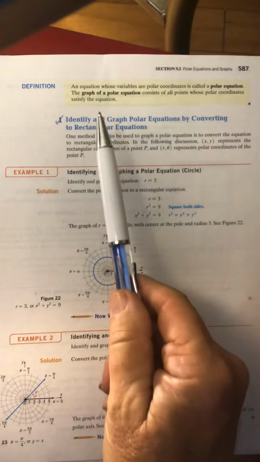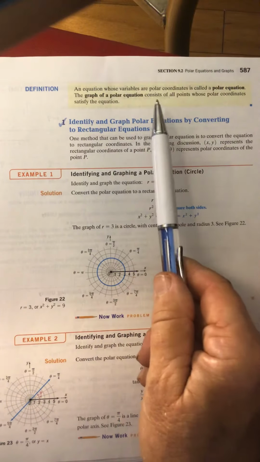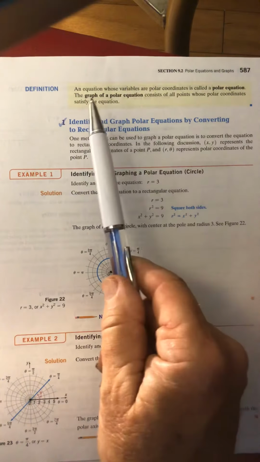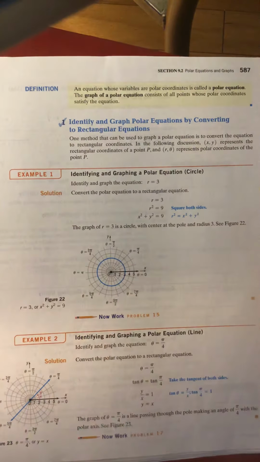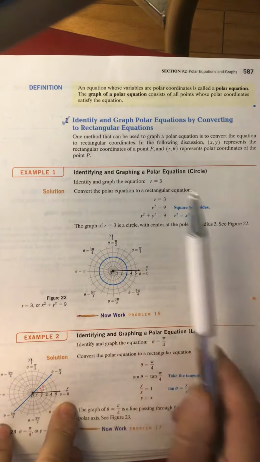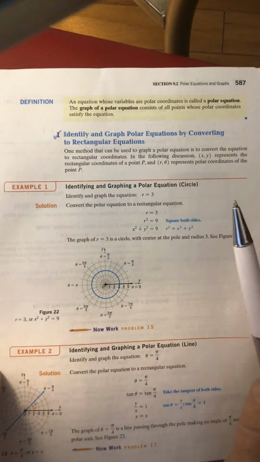So if I have a polar equation, the graph consists of all the points in polar coordinates that satisfy the equation. So here's a couple of methods. One method, convert to rectangular. Sometimes that works well, sometimes it doesn't work well.